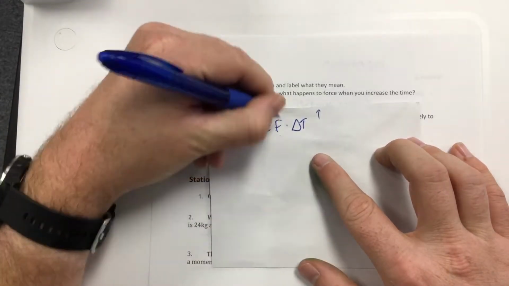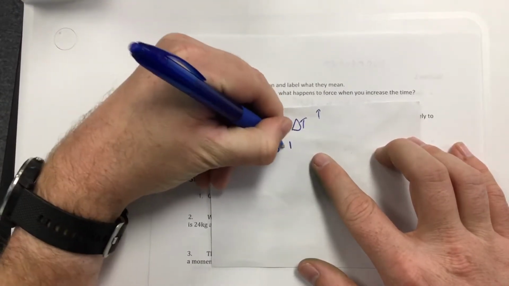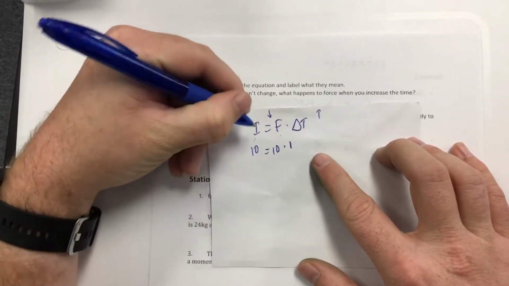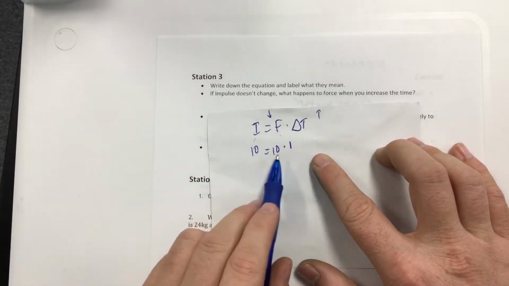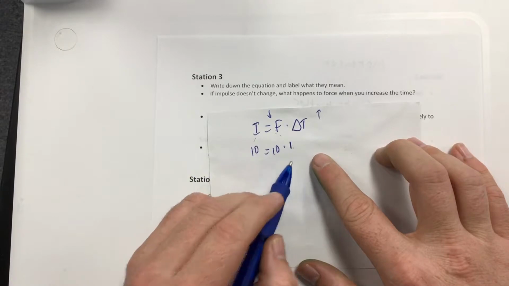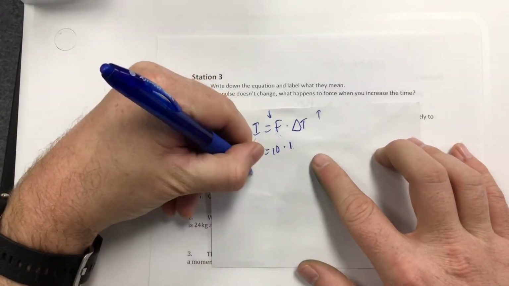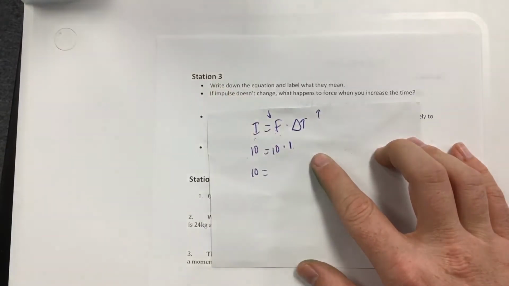We can show that. Let's say you get hit with 10 force, and it took 1 second to do that. Well, your impulse would be 10. Okay, so think of this as a car crash. You get hit with 10 force times 1 second, it gives you a 10 impulse. So again, second crash, still 10 impulse, right? Same car, same speed.